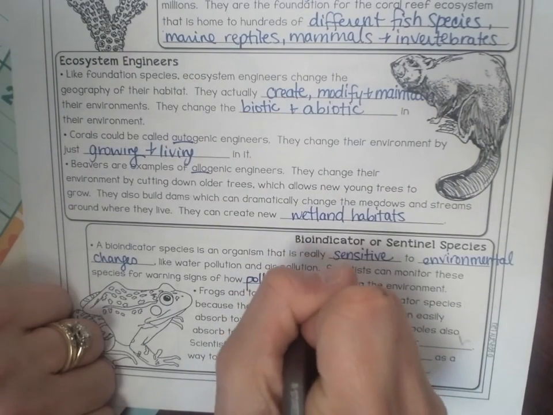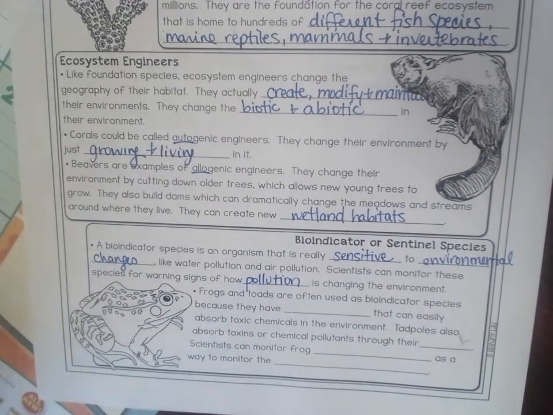You may remember that when we were on the boat and we were looking at the zooplankton and phytoplankton, we were looking to some degree at some of these bioindicators. They said that's how they can tell how the lake is doing, by the presence of those species.